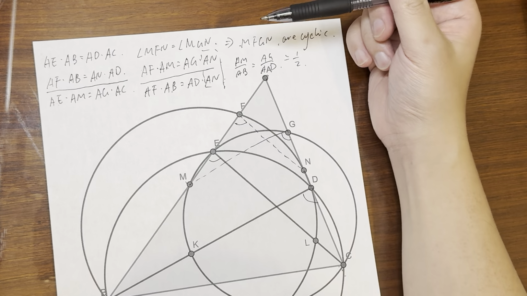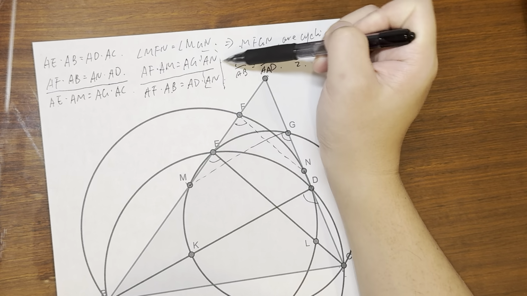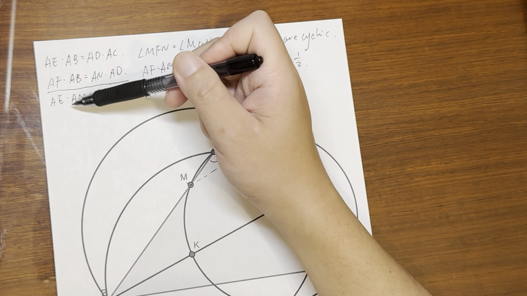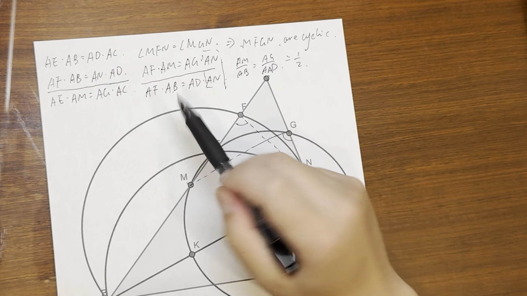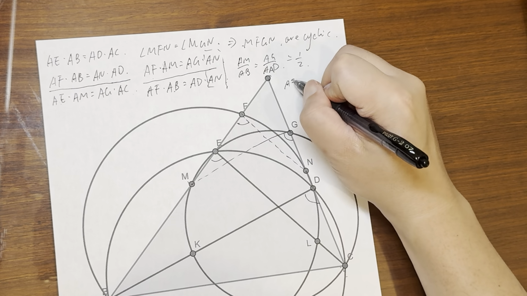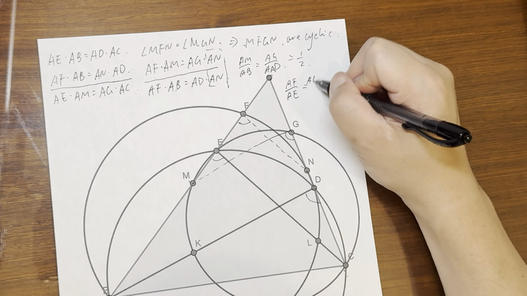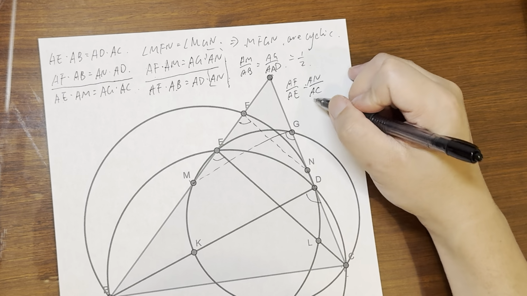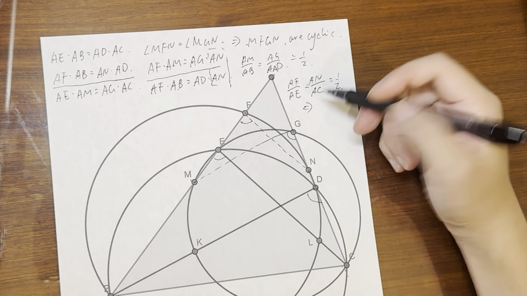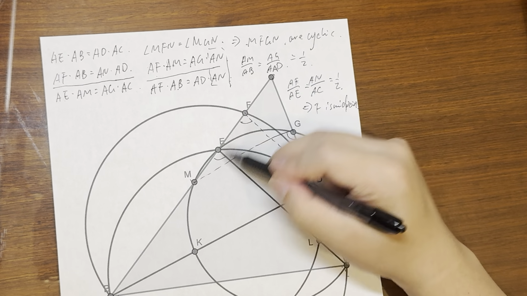So if we put this equation, AG times AN equals AF times AM, and this one together, we can divide this one by this one. We have AF to AE equals AN to AC, which means F is a midpoint of AE.